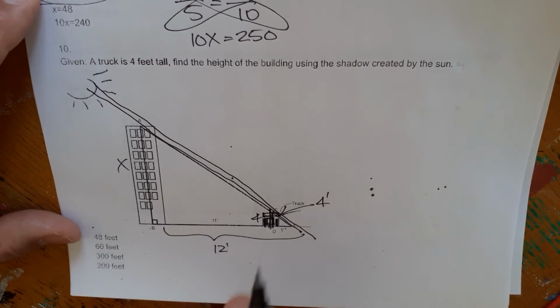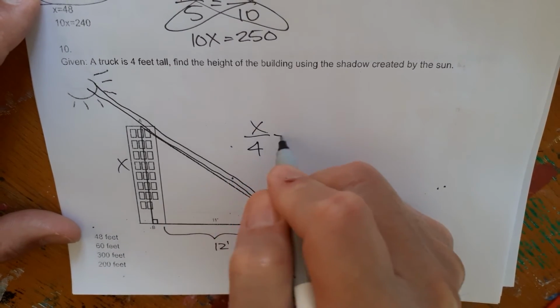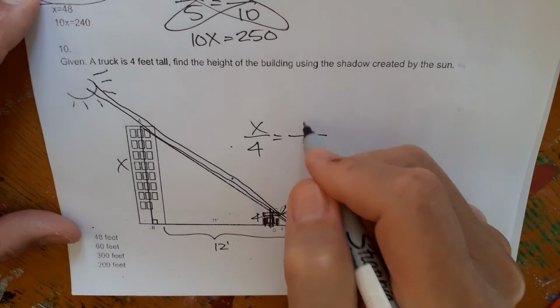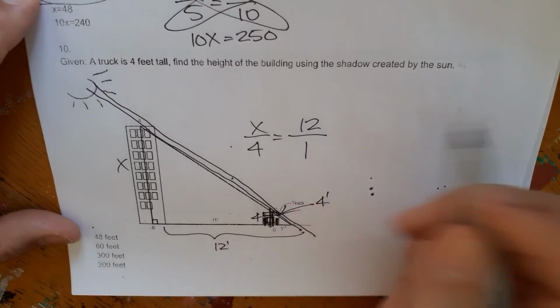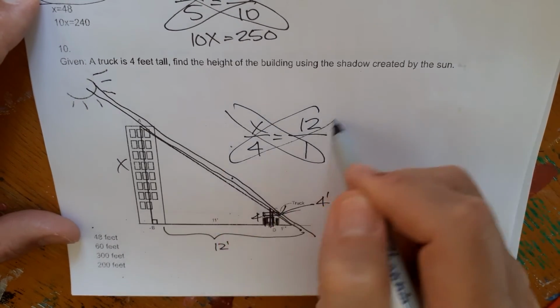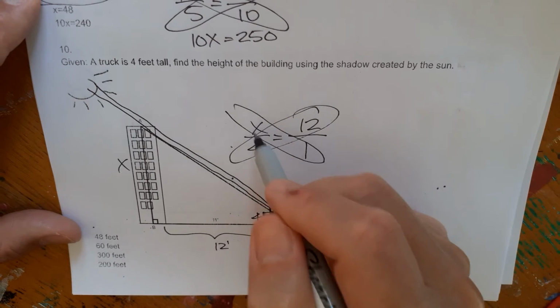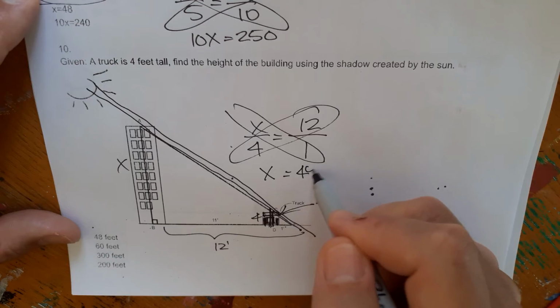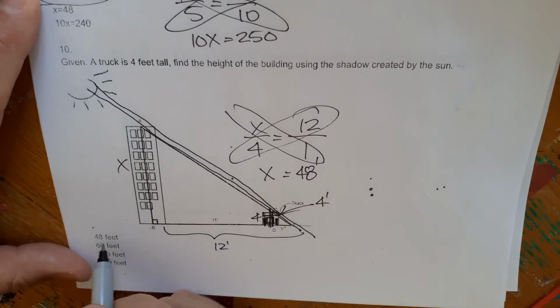We're going to take x over 4, set up a proportion, equals the other fraction. If we go x over 4, then we're going to go the whole distance, 12 over 1. Cross multiply, don't panic, even though it's a 1. 1 times x is x, and 4 times 12 is 48. So it looks like x is 48 feet.